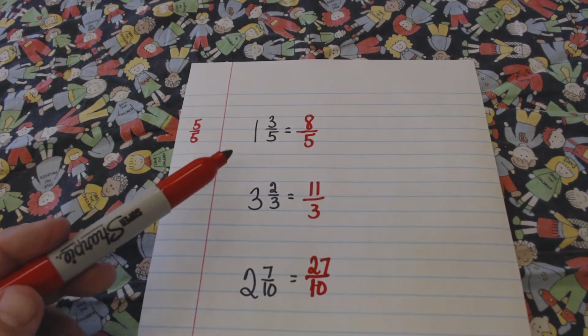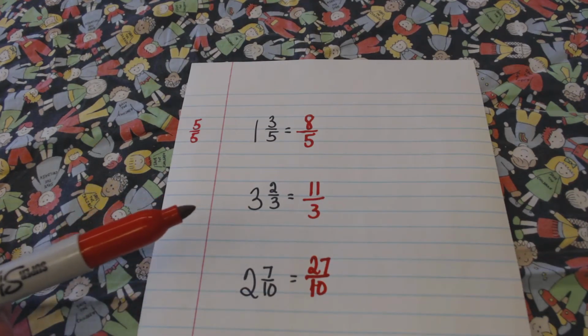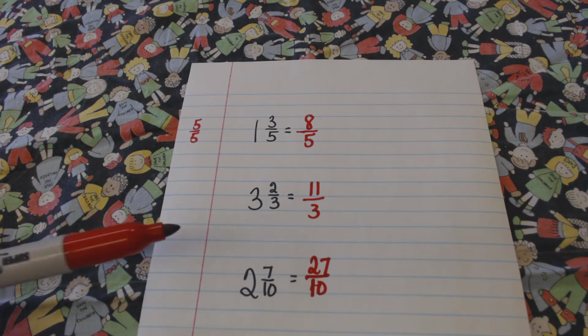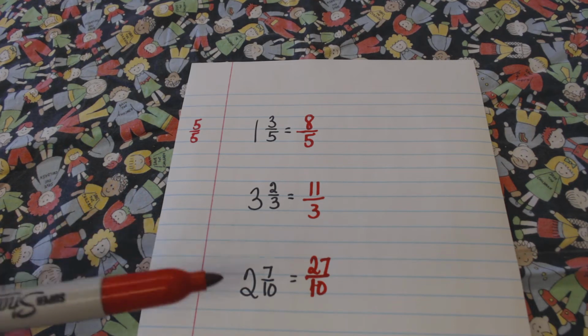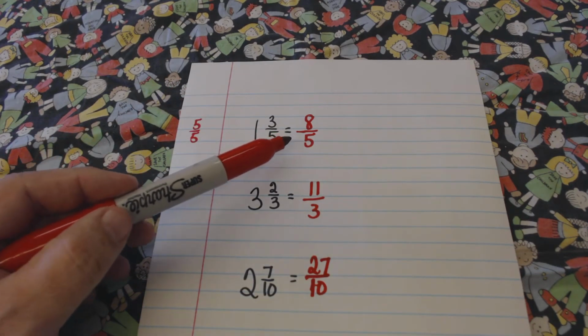The reason we want to be able to do this will come up in another lesson where we're going to need to regroup when we subtract mixed numbers. So this is a skill we want to be able to do. Change a mixed number into an improper fraction.